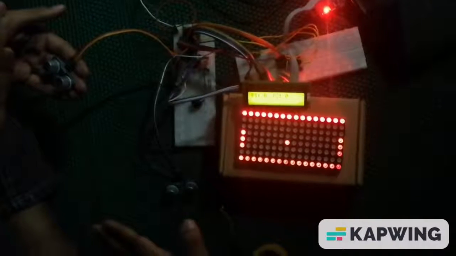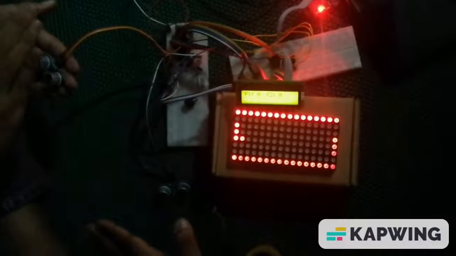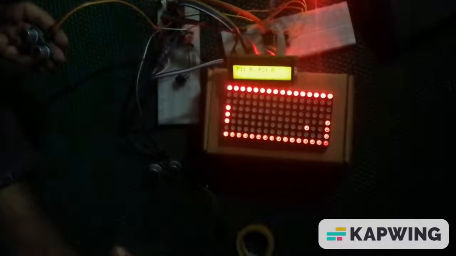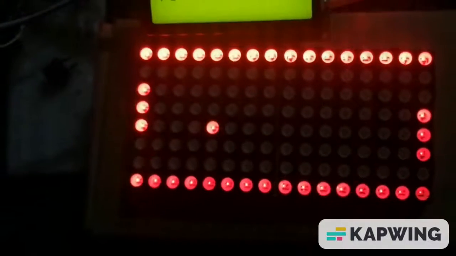Here we can see that two players are playing a game. One thing to mention is that when a player makes a point, the speed of the ball will increase. And when a player makes a point, the buzzer and the haptic feedback will be given. So let's enjoy the game.